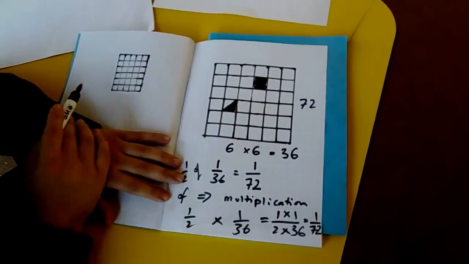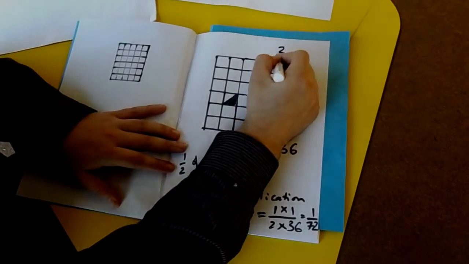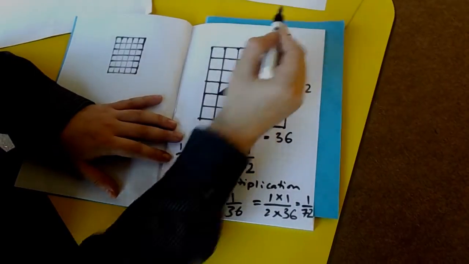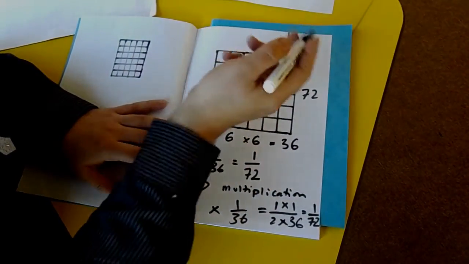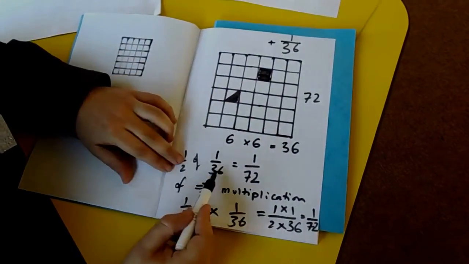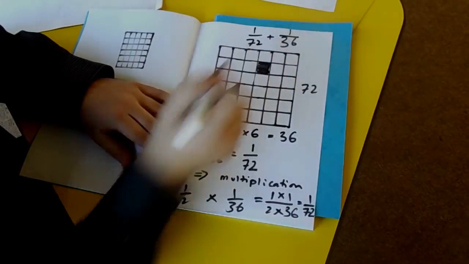Now, you've still got a 6 by 6 square, which is 36 squares here, but you've got one of them fully coloured in. So you've definitely got 1 out of 36 here. And you've got half of 1 out of 36, which we worked out earlier, which is 1 over 72.